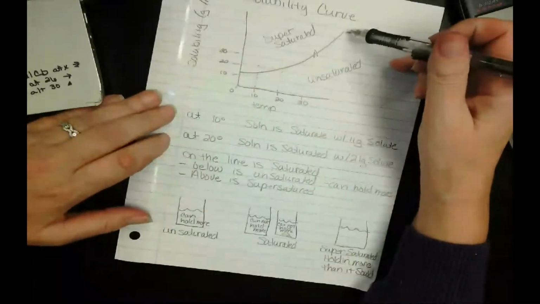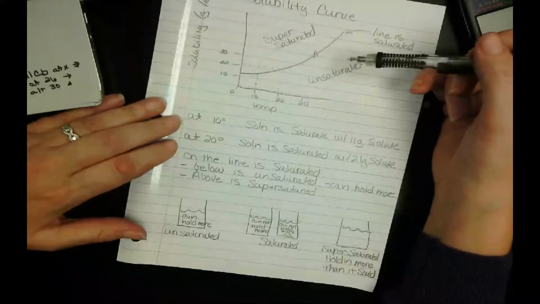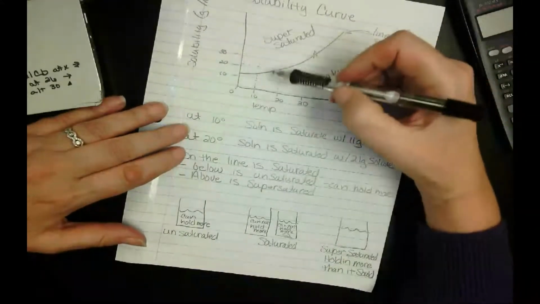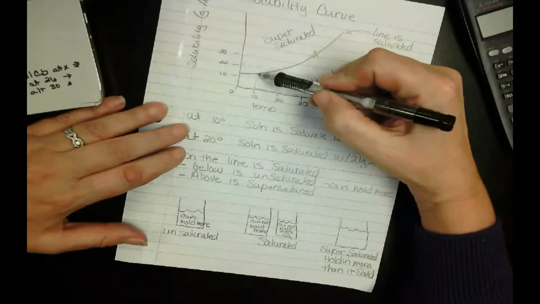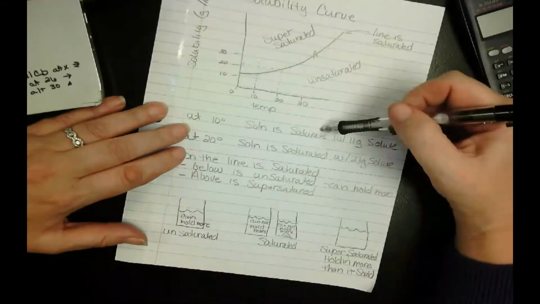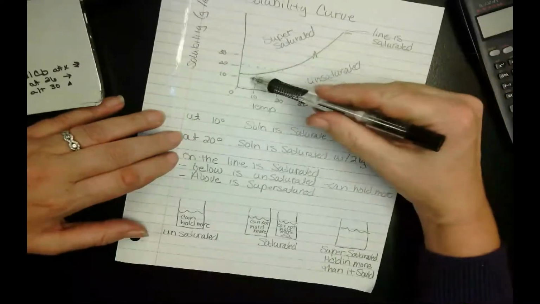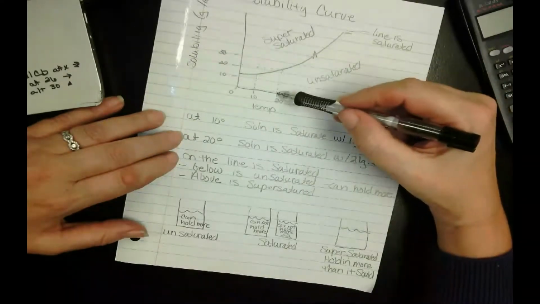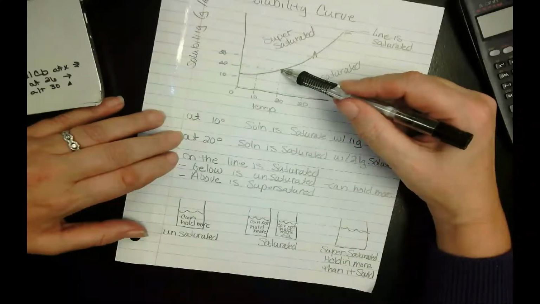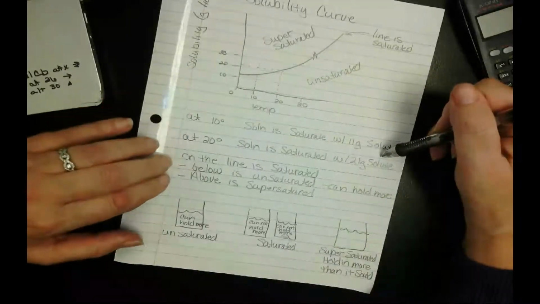So let's go back to how to read this chart. What is saturated, or how many grams can this solution hold at 10 degrees? Well, here's 10 degrees. If I want to find a saturated solution, I go right to that line. So at 10 degrees, it can hold about 11 grams. So the solution's saturated at 10 degrees with 11 grams. What about 20 degrees? Well, at 20 degrees, I can hold more. So I go to 20, and to find a saturated solution, I will hit that line and I will go over. So at 20 degrees, it can hold about 21 grams of solute.